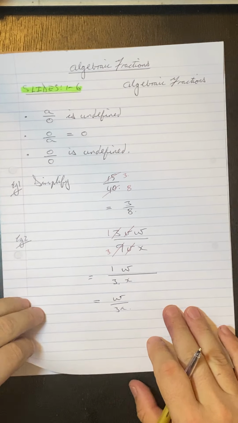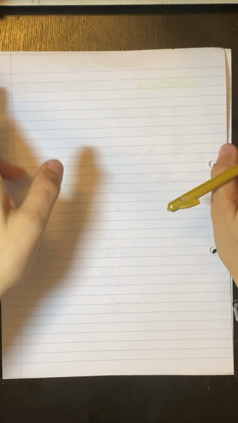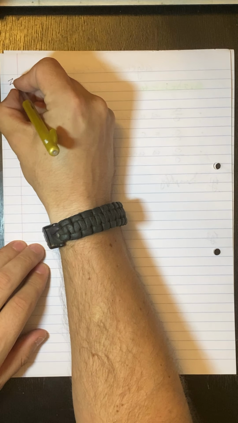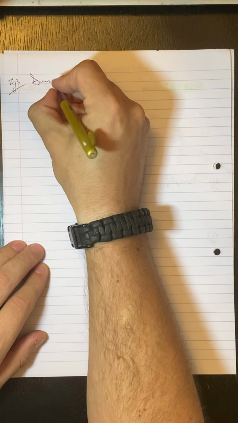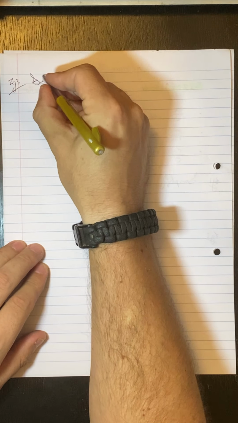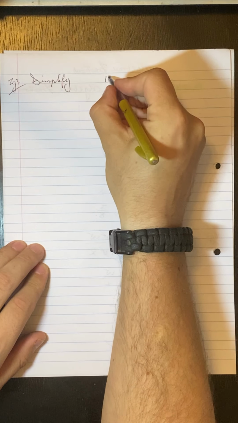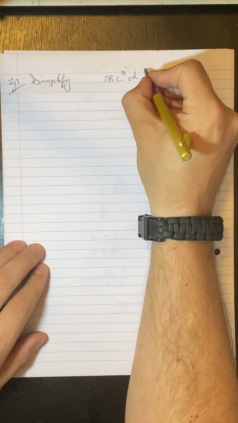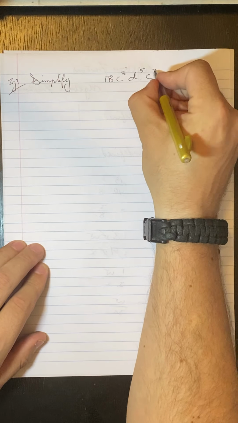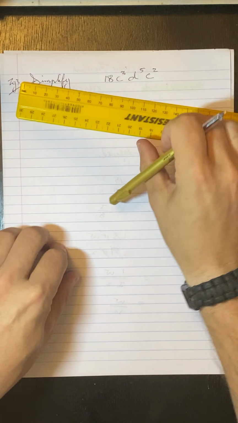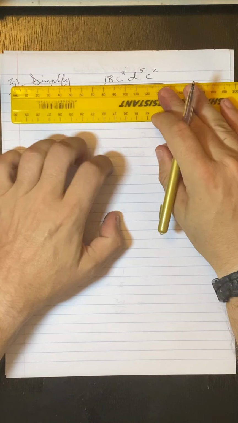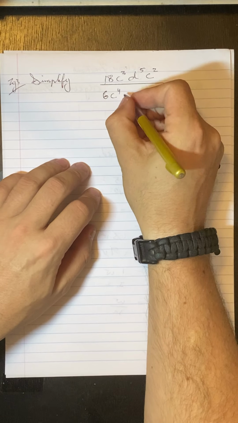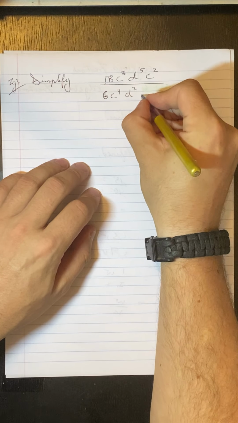Okay, moving on to example 3. Example 3 again is saying simplify. So we want to simplify this expression: 18c to the power of 3 d to the power of 5 c to the power of 2, all over 6c to the power of 4 d to the power of 2 e.